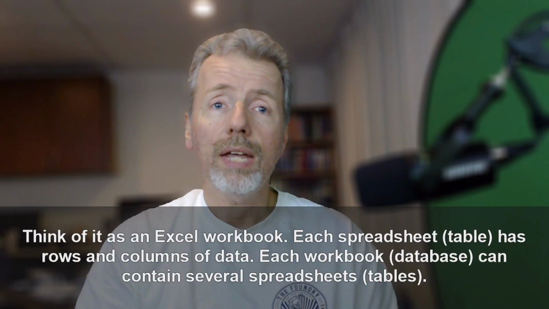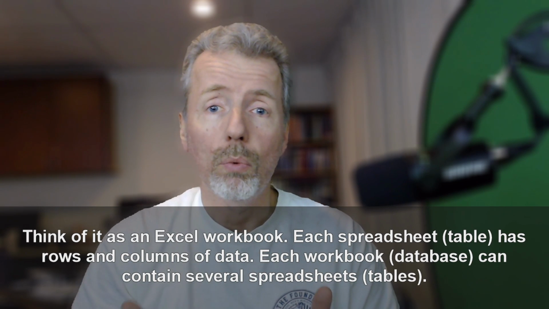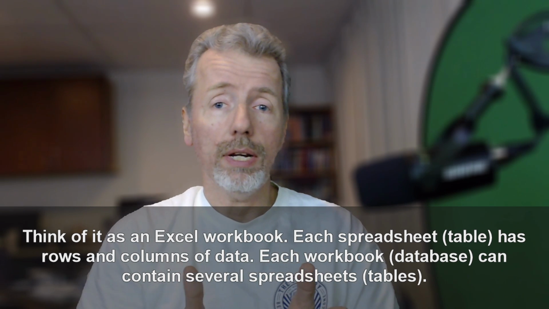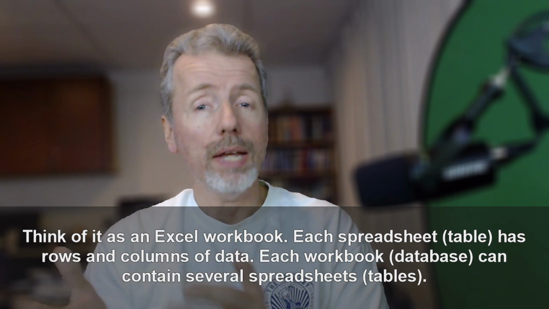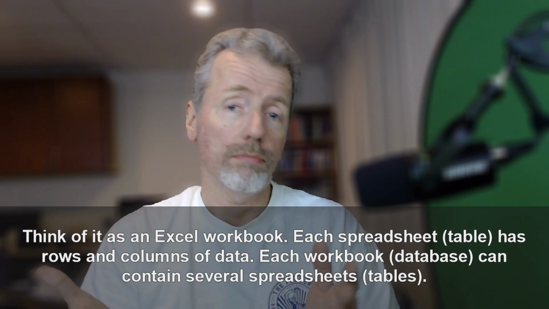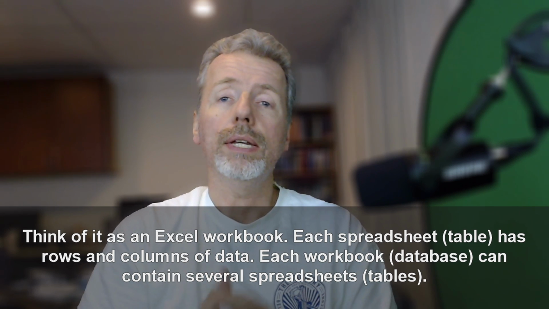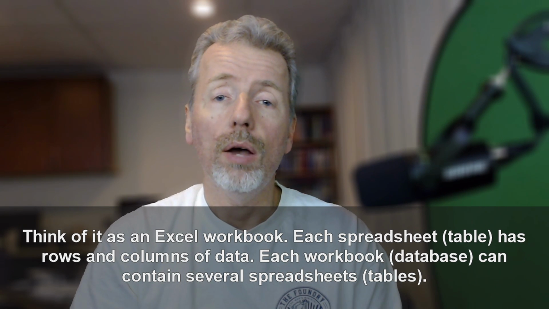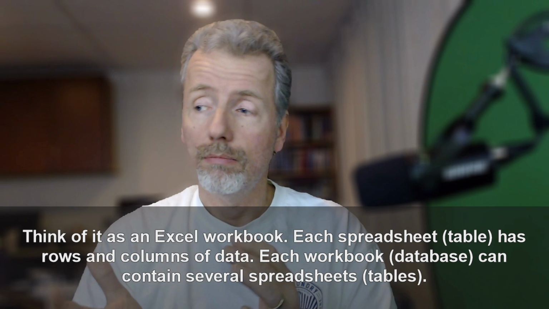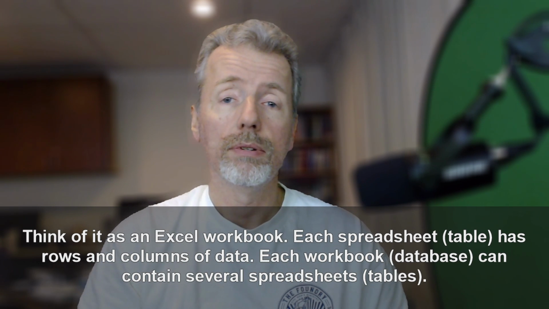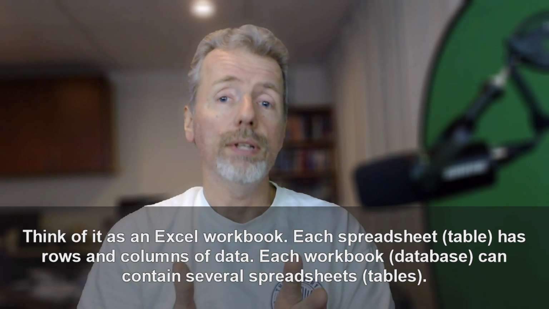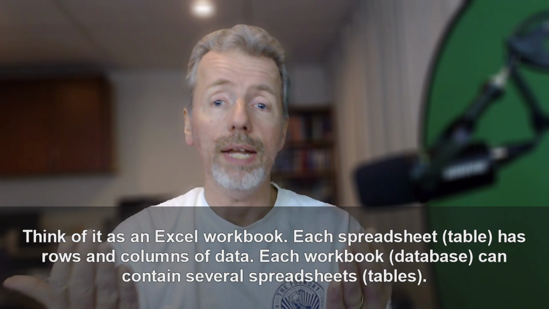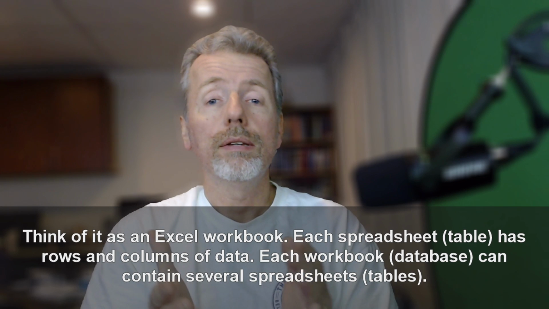Well, we can think of a database like an Excel worksheet, or workbook. Each spreadsheet in the workbook is like a table. It has rows and columns, just like SQL has rows and columns. And each workbook can contain several worksheets, which basically is like a database having several tables. Okay? So one of the differences between a spreadsheet and a database is SQL.